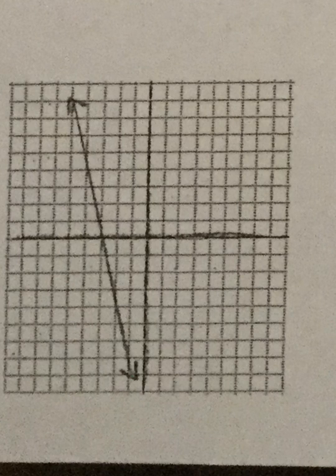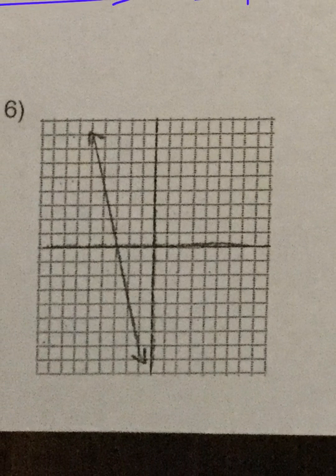All right. So I'm going to put a dot right here. Looks like that's where it crosses perfectly. And then about right here. So I'm going to rise 1, 2, 3, 4. I went up 4. I go over to negative 1 because I went to the left.